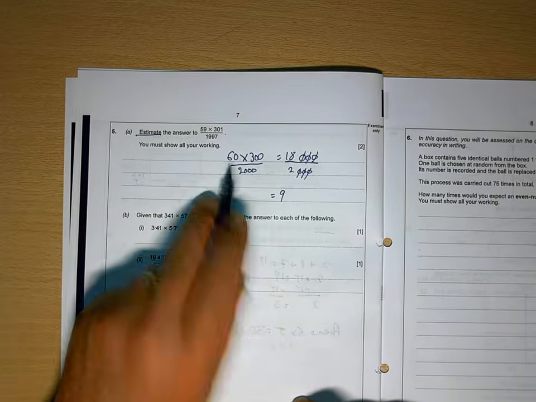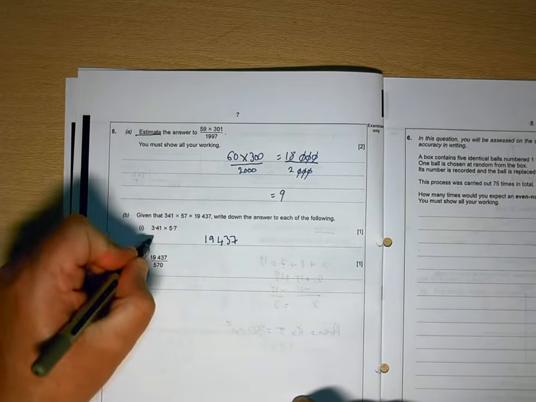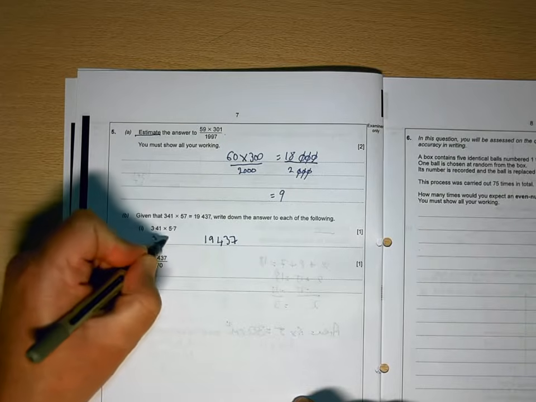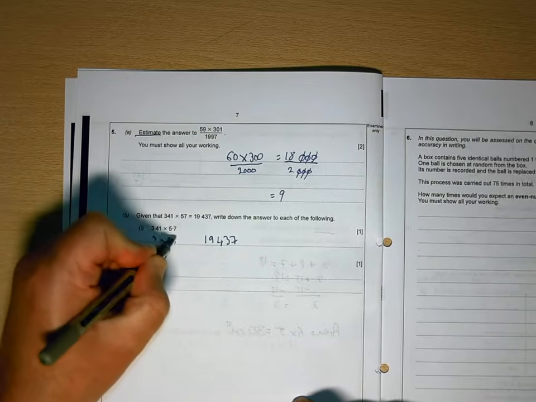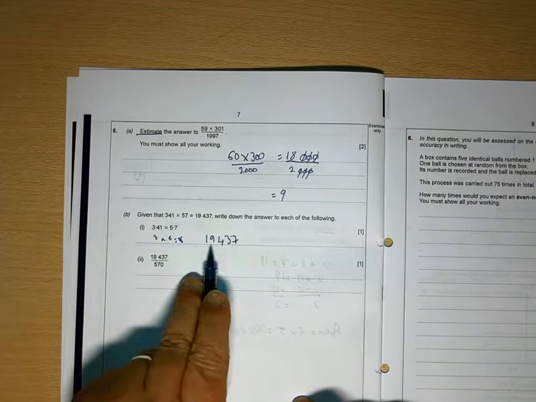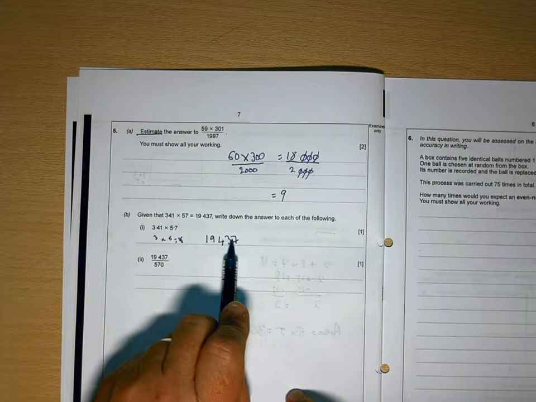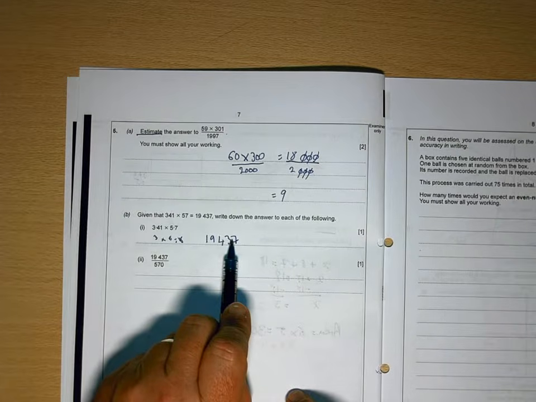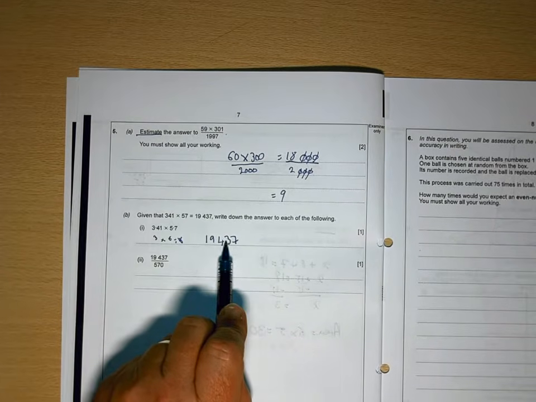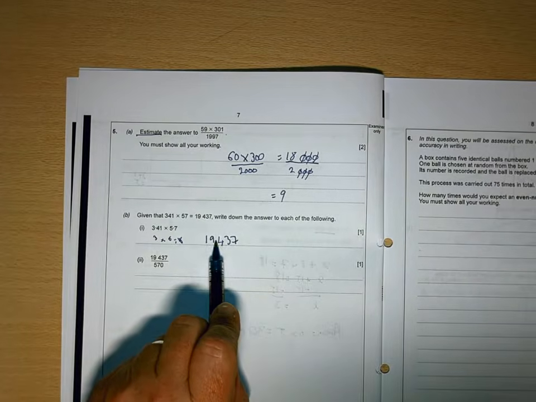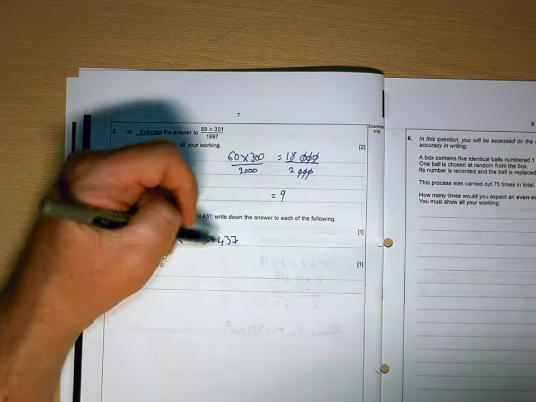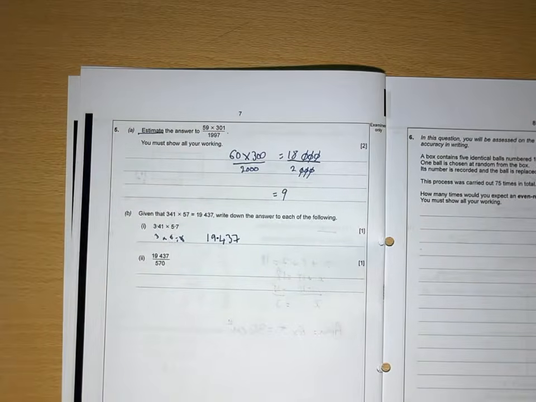Now, just like you were estimating up there, that's roughly 3, that's roughly 6, and 6 3s are 18. So you want that answer to be close to 18. If I put the decimal point there, I've got 1943.7. If I put it there, 194.37. If I put it there, 19.437, which is close to 18.